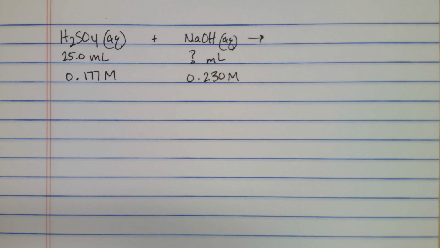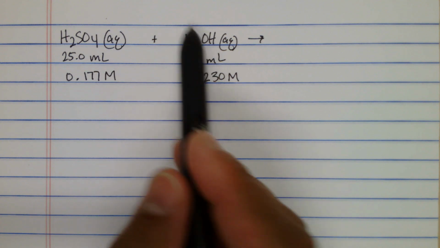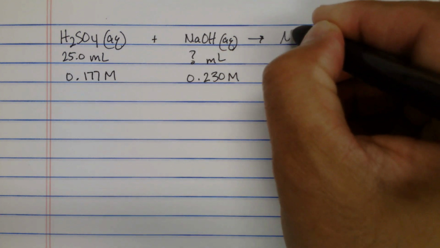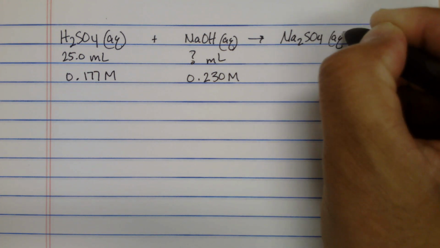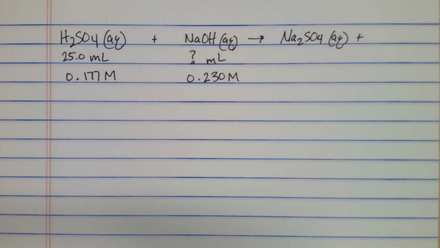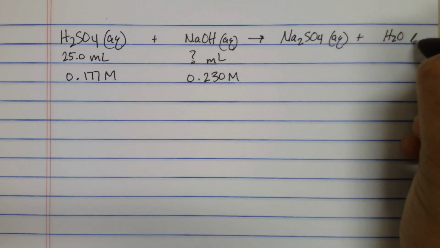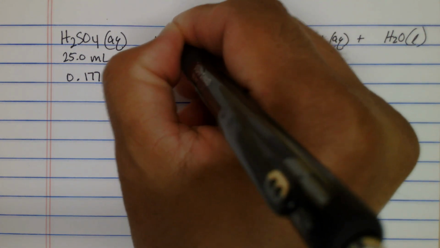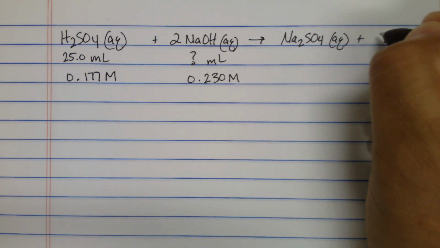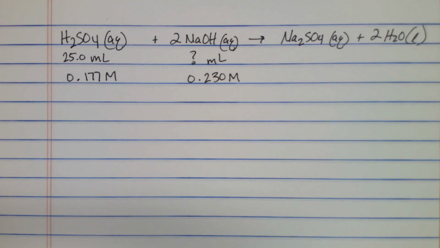So in order to do this, we do need a balanced equation. For an acid-base reaction, we'll do this double displacement. Sodium sulfate will be one of the products. And of course, for these Arrhenius acid-base reactions, water will be our other product. And we'll balance the equation. We'll put a 2 in front of the sodium hydroxide and a 2 in front of the water. And so now we can solve for our problem.